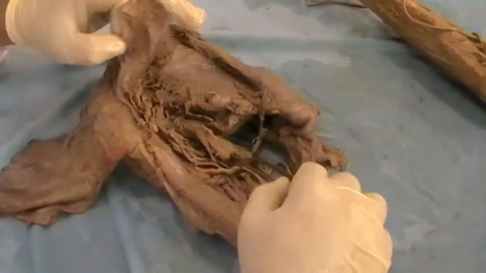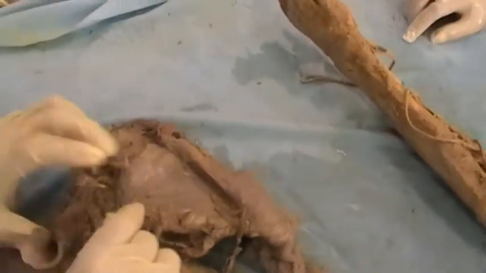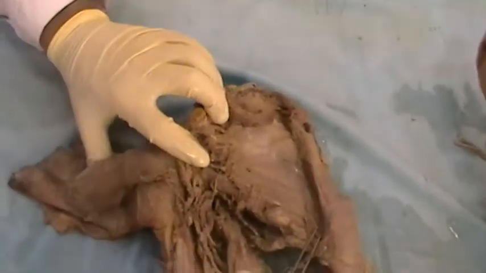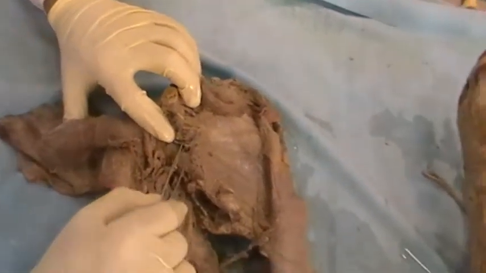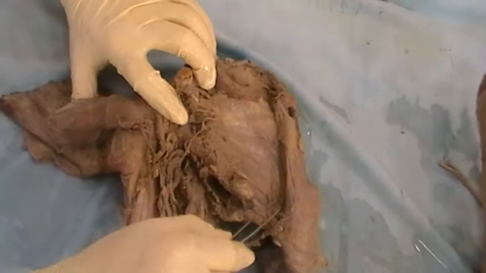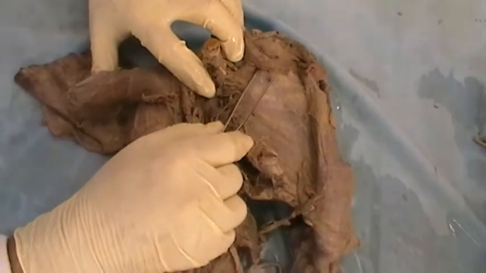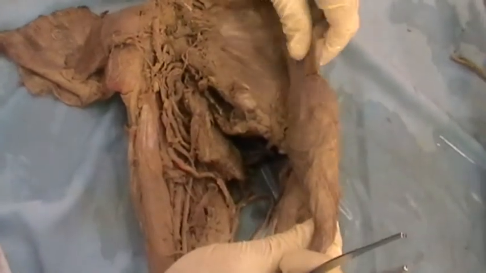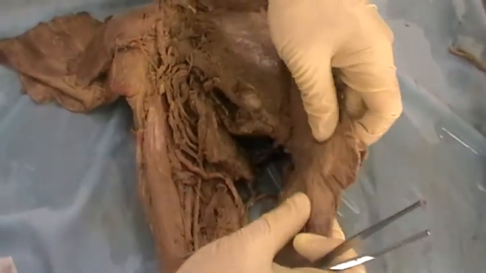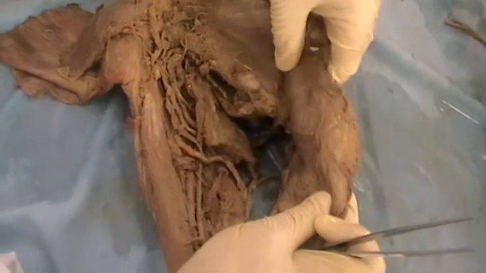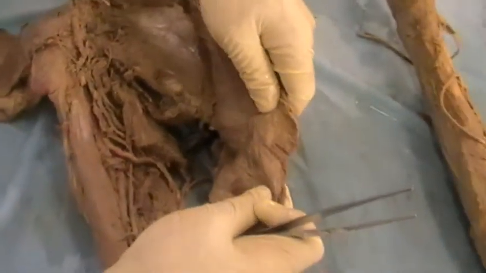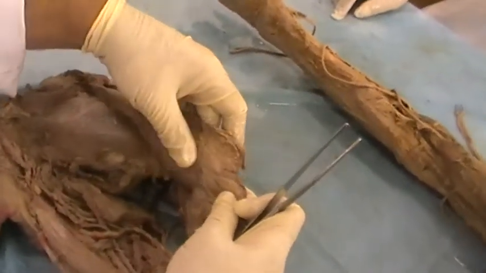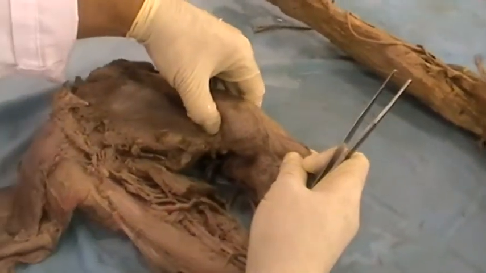And this is the subscapularis muscle from the subscapular fossa to be inserted into the lesser tuberosity of the humerus. And don't forget the serratus anterior muscle. Most of the fibers, 5/8 of its fibers, are inserted into the inferior angle of the scapula.